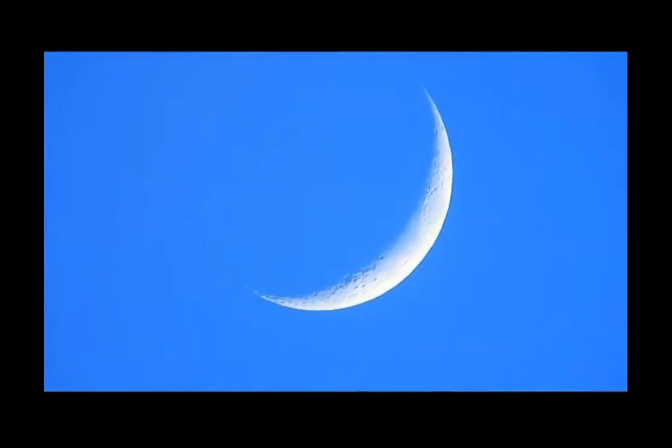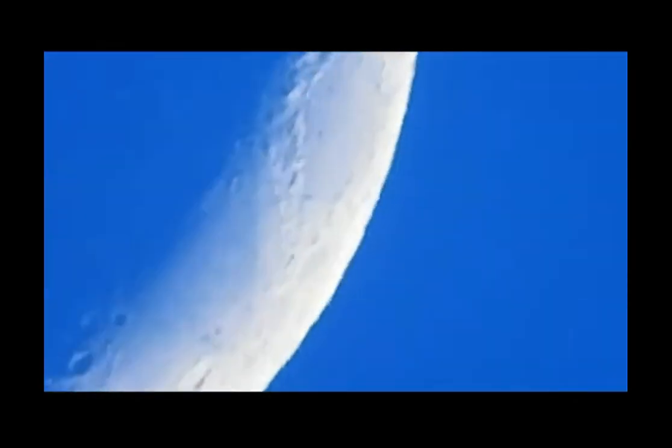And here again is where I say, somebody might say, well, look at there, the sun is lighting up that side of the moon. Well, yes, it is. In my opinion, it is the sun lighting that part of the moon up.